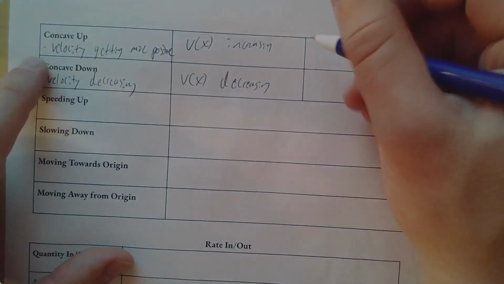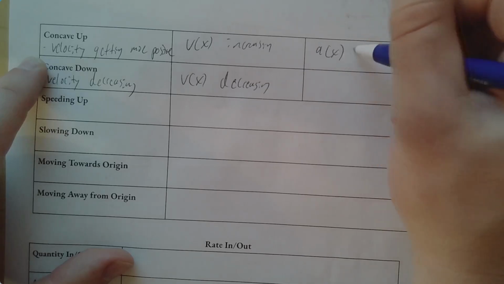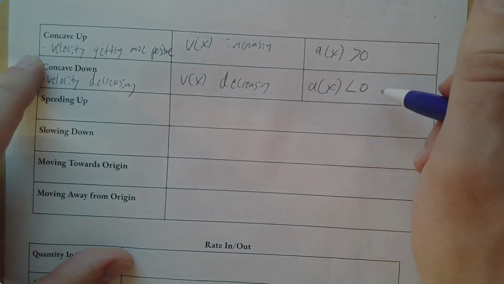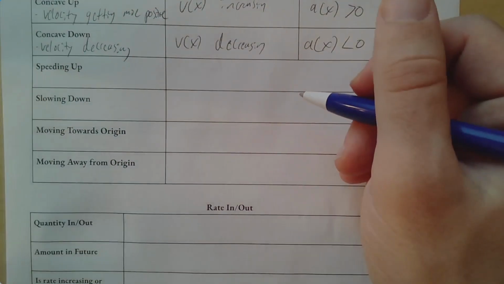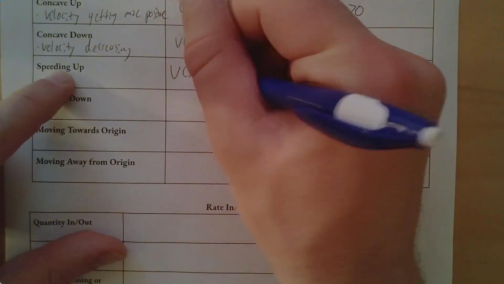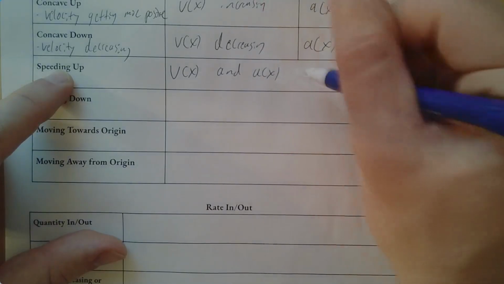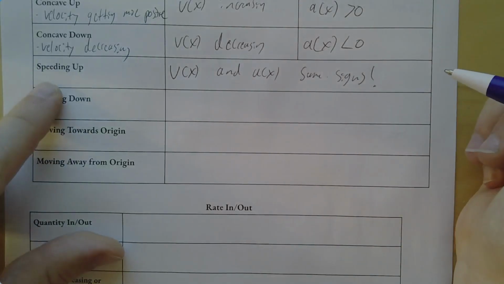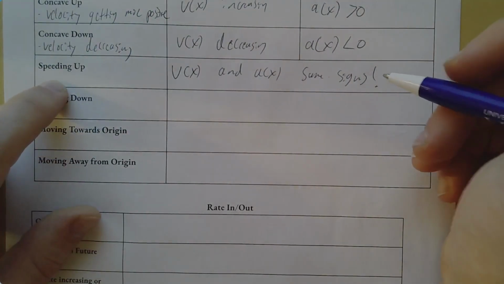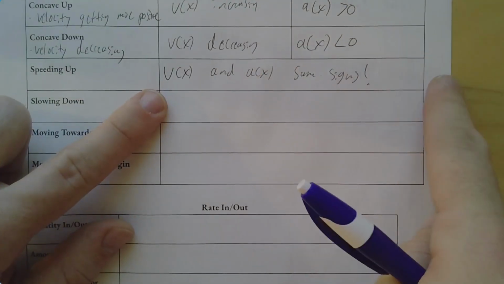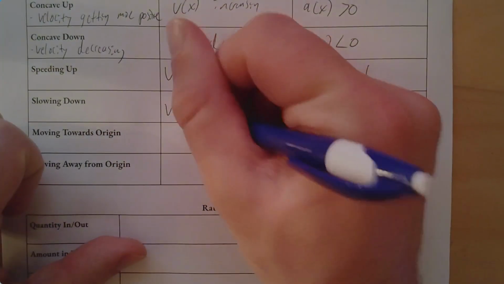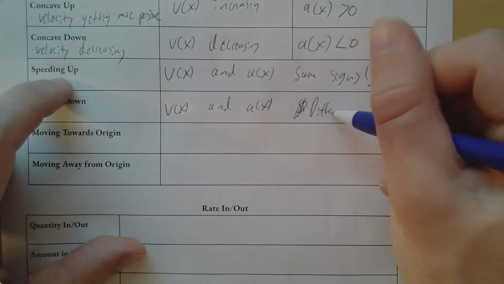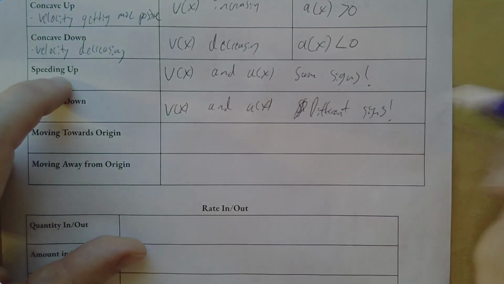And then if it's concave up, that means acceleration's got to be positive, and if it's concave down, acceleration's got to be negative. Concave up, acceleration positive. Concave down, acceleration negative. Speeding up, what does that mean? When v of x and a of x have the same signs, then it's speeding up. So if it asks you, is it speeding up at this point? You find the velocity there, you find the acceleration there, same signs, it's speeding up. If there are different signs, or opposite signs, then it's slowing down.